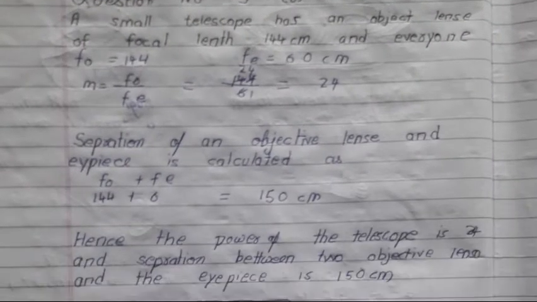Moving on to question number 5b. A small telescope has an objective lens of focal length 144 centimeters. So f0 = 144 cm, fe = 6 cm, and magnification m = f0 divided by fe. So 144 divided by 6, which is 24.